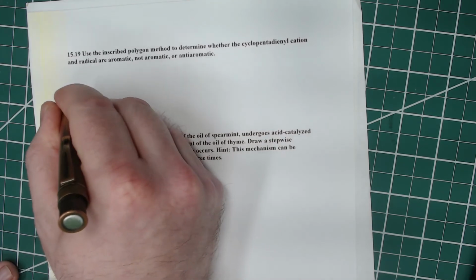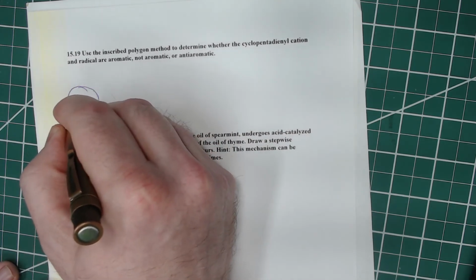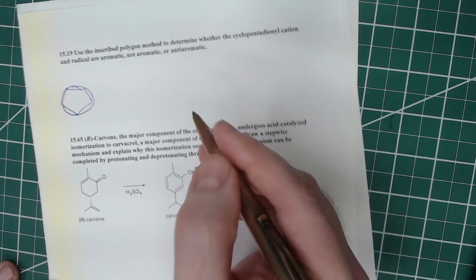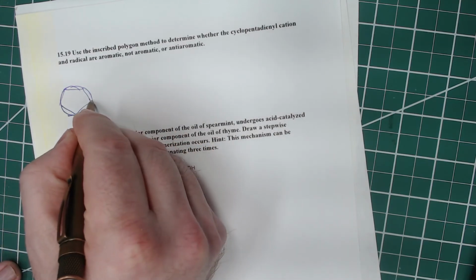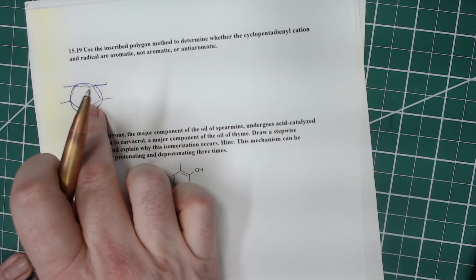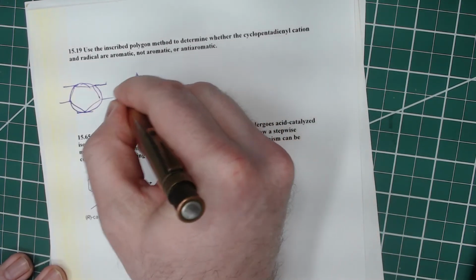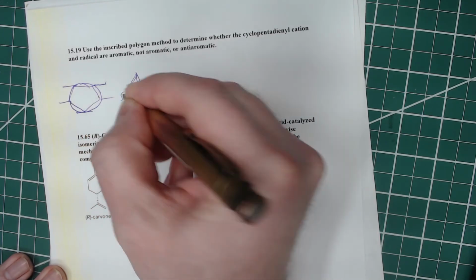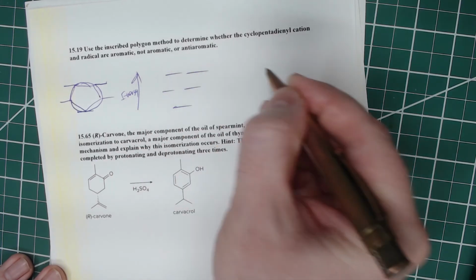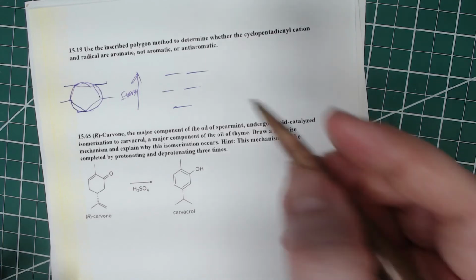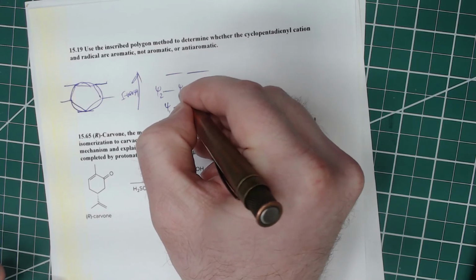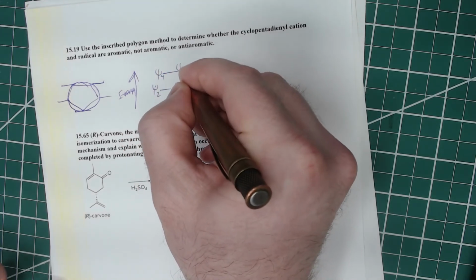So first of all, we'll draw our inscribed polygon. All right, and that tells us where our orbital energies are going to be. So once we have that, we can just draw those orbitals again. So here, this is an energy. And we've got 1 that's down here, 2, and 2. All right, and we can refer to these. We can put in psi 1, psi 2, psi 3, psi 4, and psi 5.